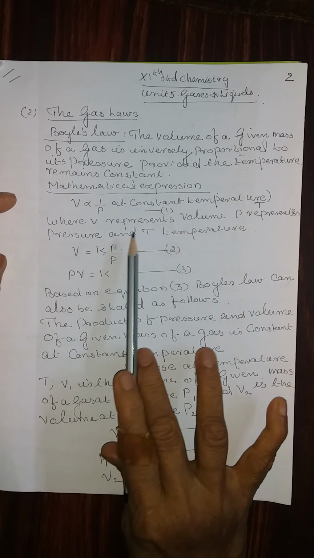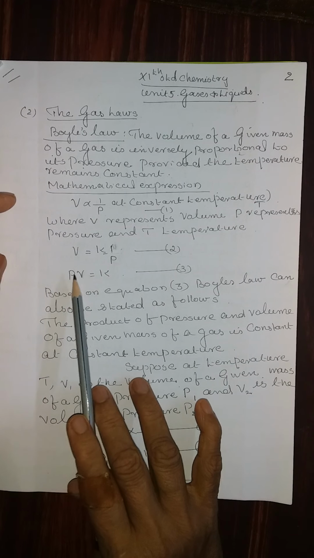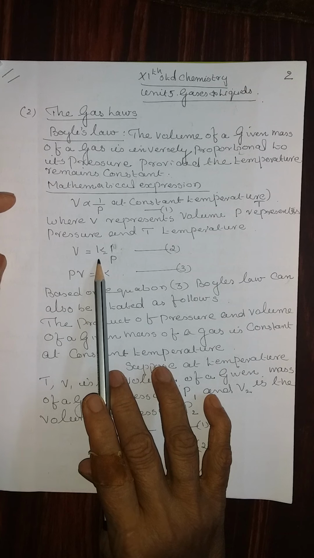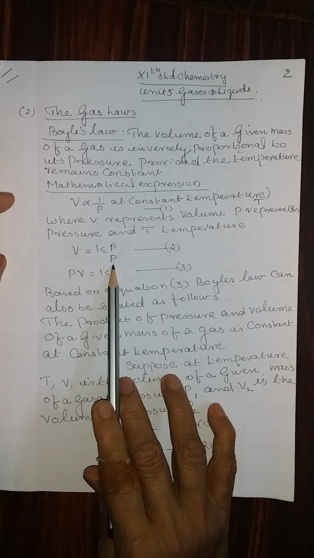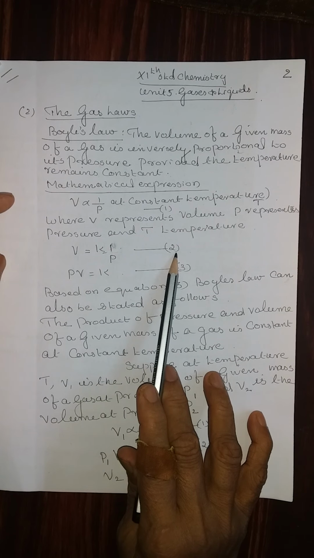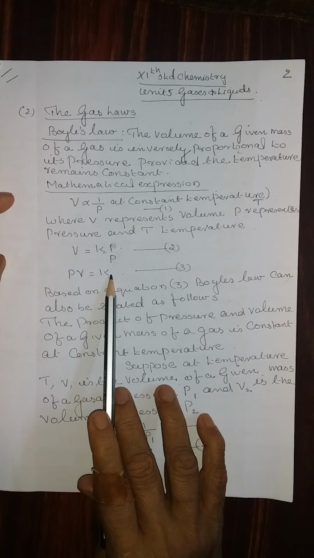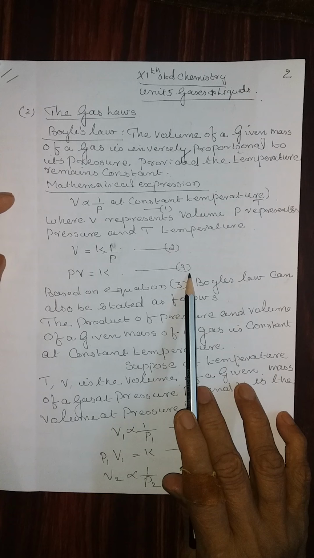Or the same equation 1 can be written as V is equal to a constant into 1 by P, equation 2. Or PV is equal to a constant, equation 3.